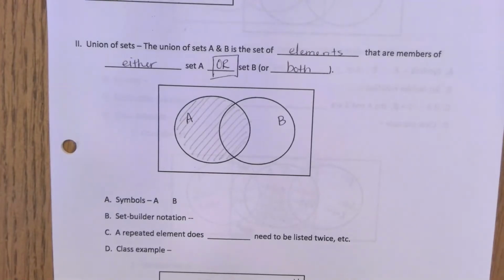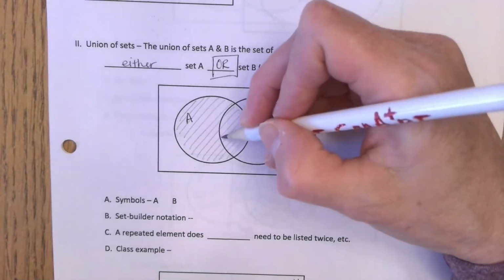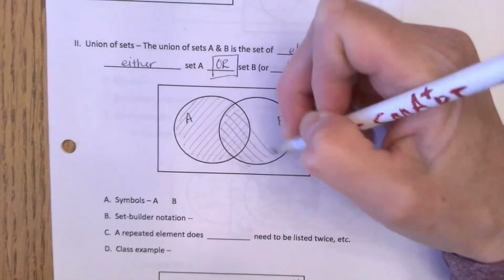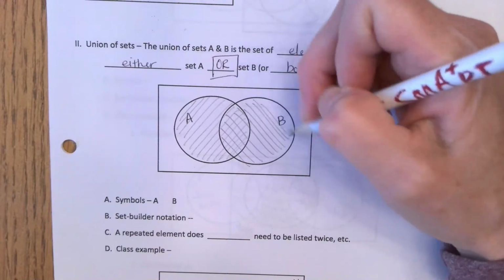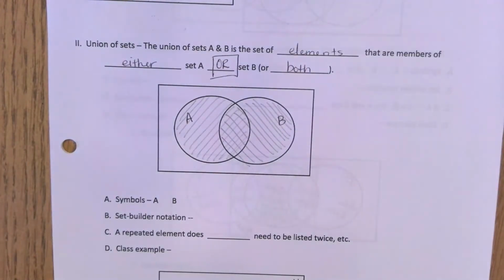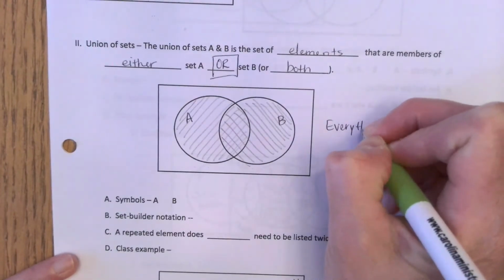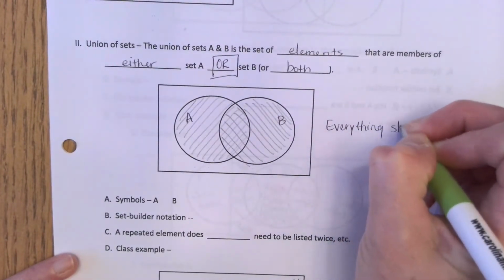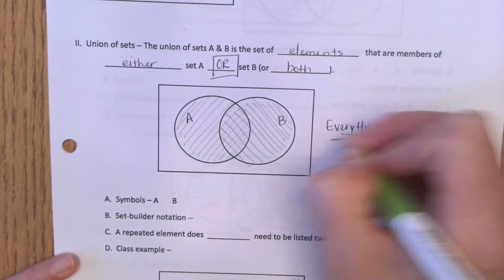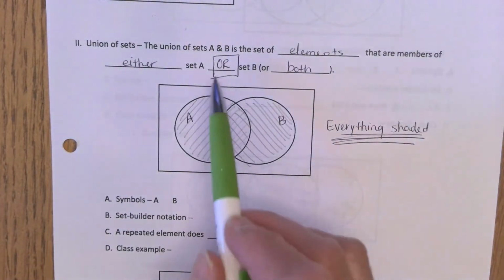Or it's a member of set B. Set B is everything through here. Or it's a member of both. So the idea here is that to be a member of the union of set A and set B, it's going to be basically everything that's shaded, because of this word or.